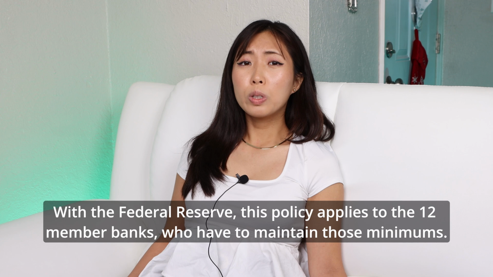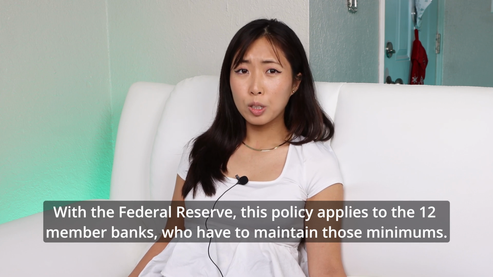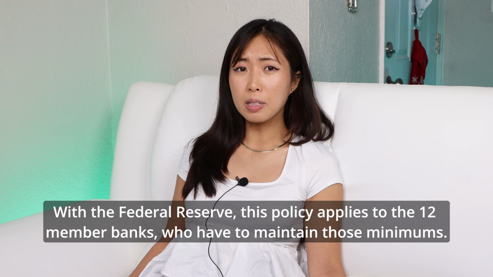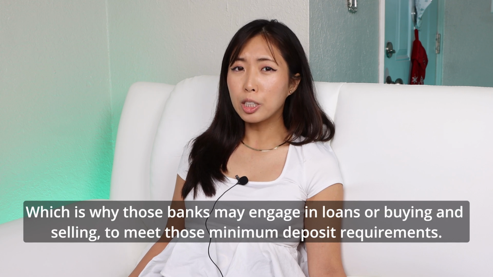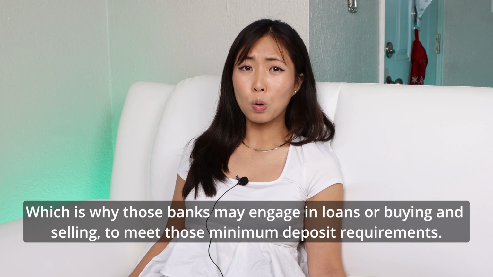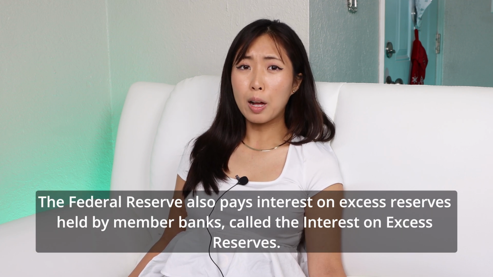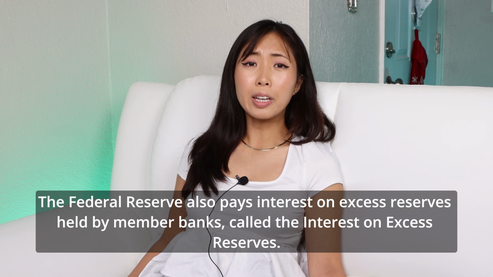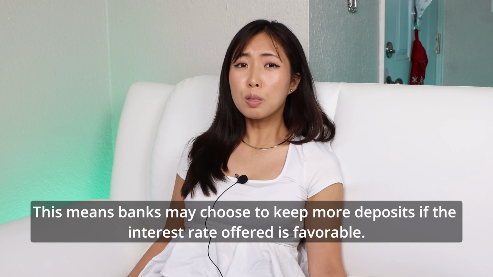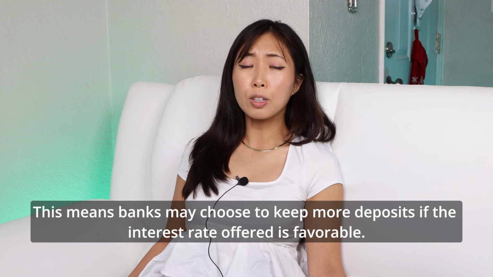in their vault. With the Federal Reserve, this policy applies to the 12 member banks who have to maintain those minimums, which is why those banks may engage in loans or buying and selling to meet those minimum deposit requirements. The Federal Reserve also pays interest on excess reserves held by member banks, called the interest on excess reserves. This means banks may choose to keep more deposits if the interest rate offered is favorable.